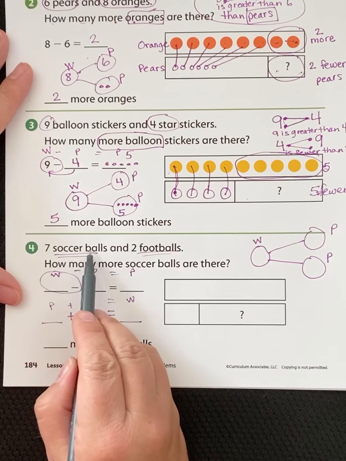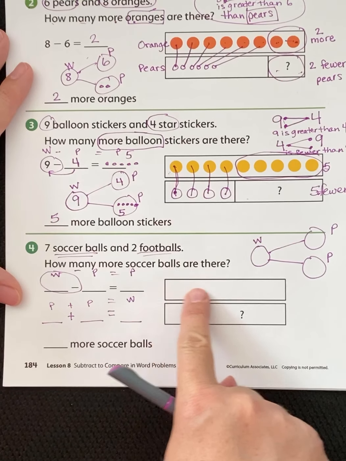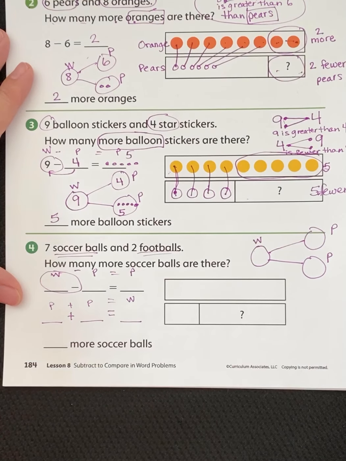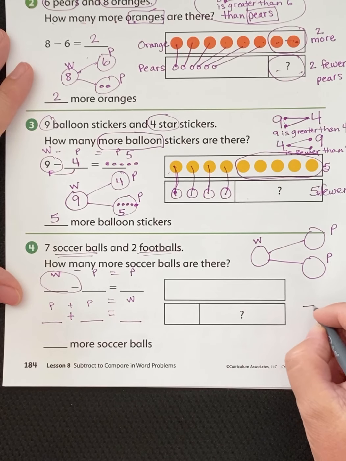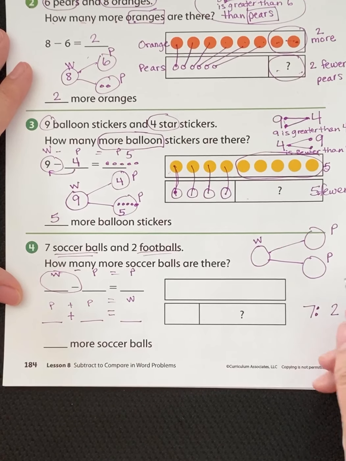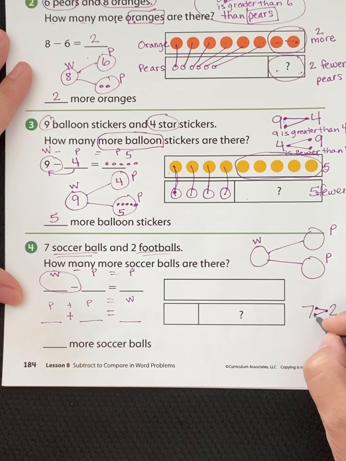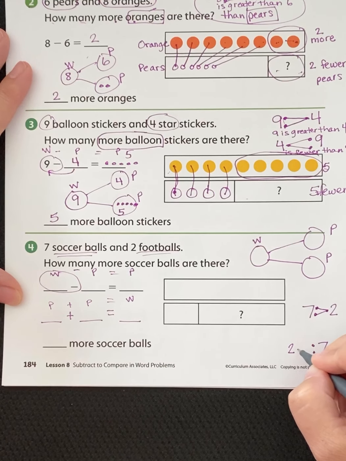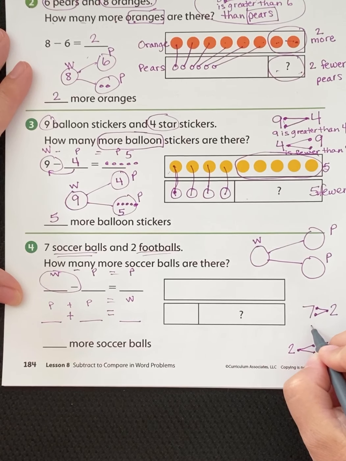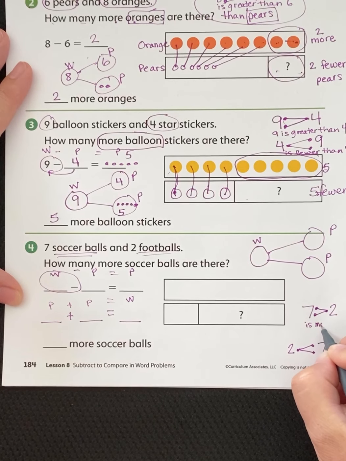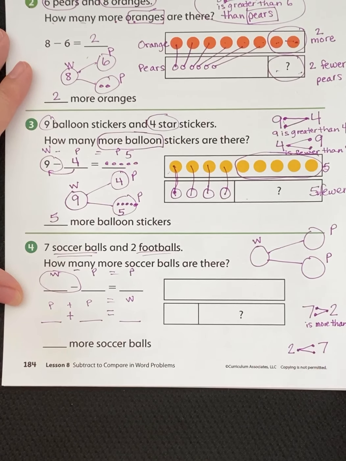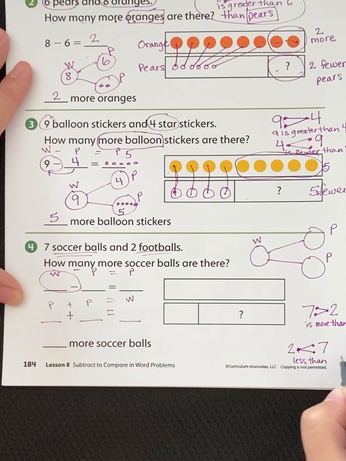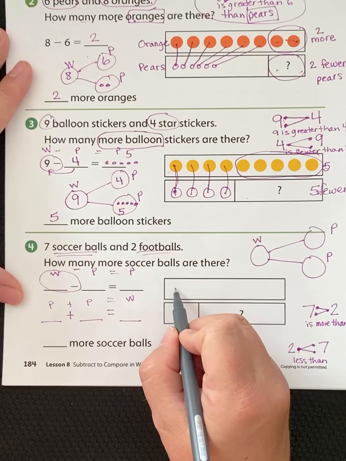Okay. 7 soccer balls and 2 footballs. This is my bigger box, so I'm going to put the bigger number. Between 2 and 7, which number is bigger? Right, 7 is bigger. So 7 and 2. 7 is bigger, it gets 2 dots. 2 is less, it gets 1. 2 is on this side, 1 dot is less than 7, right? So I'm going to put my 7 on top.